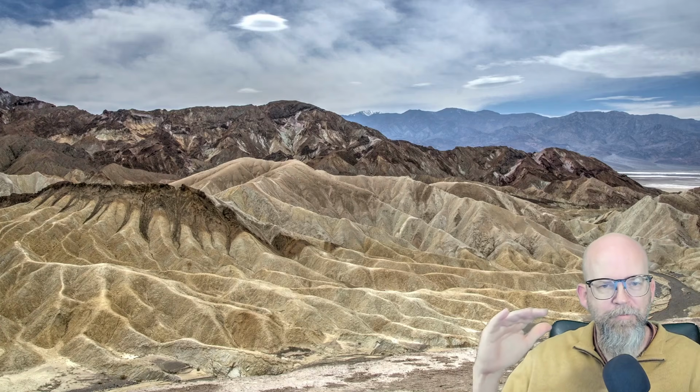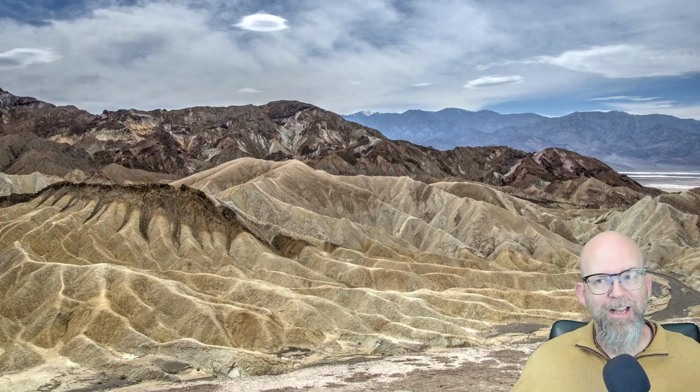Here is Zabriskie Point in Death Valley. We're looking down a side canyon toward above my head. There is the bottom of Death Valley below sea level. And here we have a solid 500 feet of this yellowish mudstone, right? 500 feet of consolidated, very fine particles that originally had to be deposited somehow.